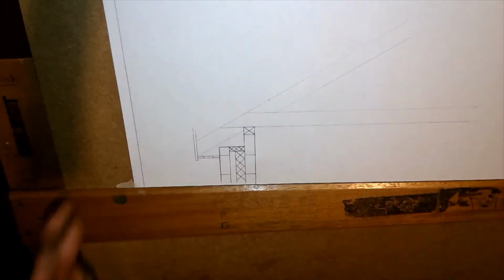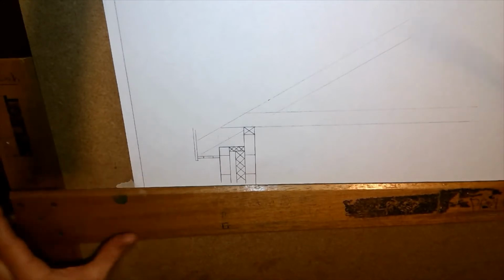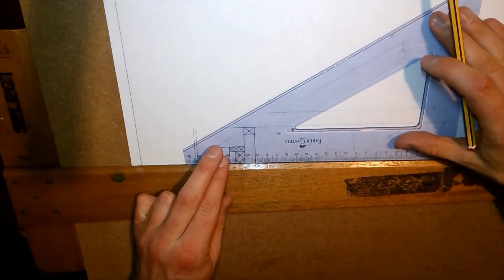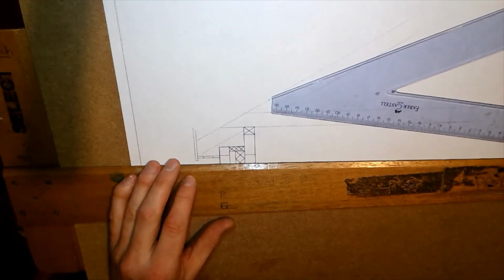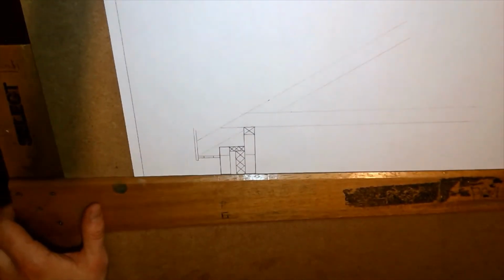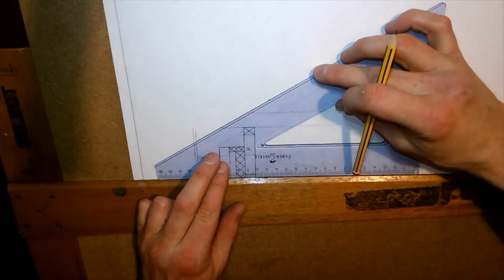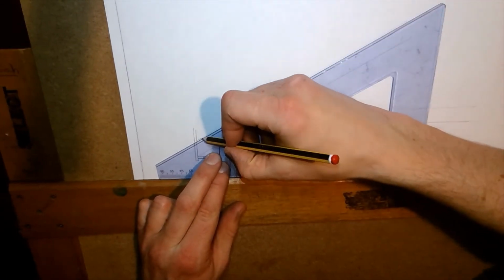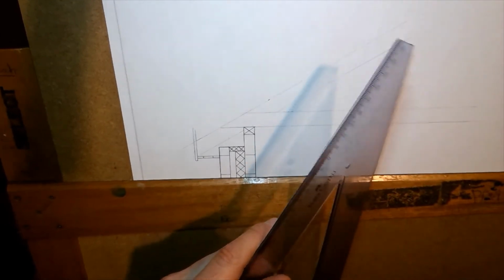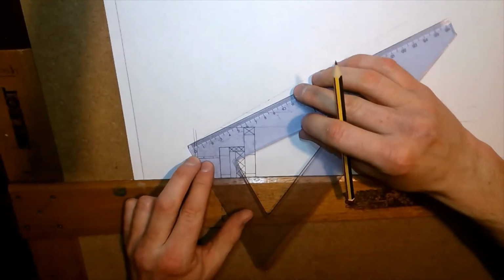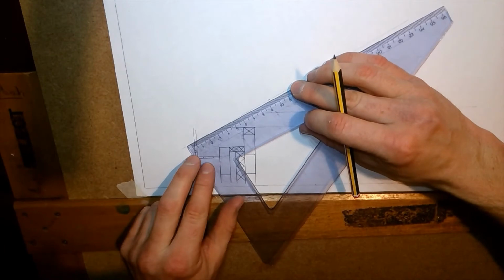So before we do anything, we're going to put into position the battens. The battens, size wise, are 50 millimeters by 25 millimeters. So what I'm going to do is extend that line out a little bit further, and I am going to measure. I'm going to go out 50 millimeters past that line.